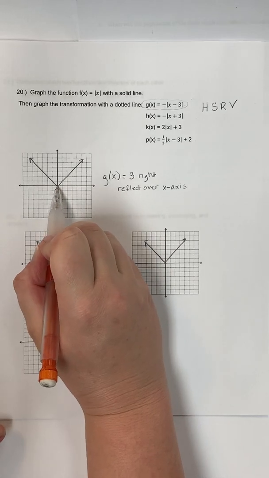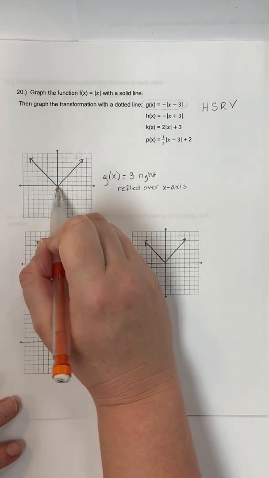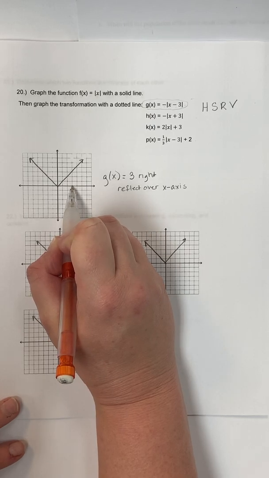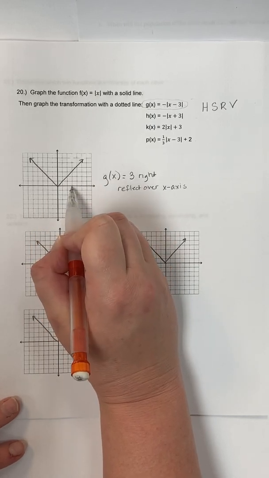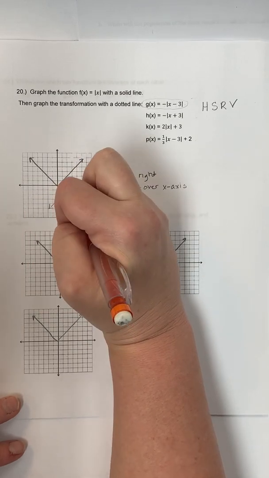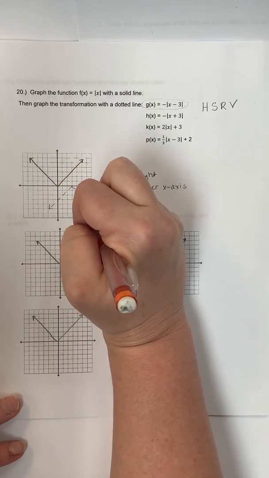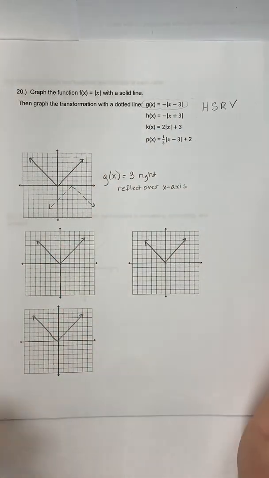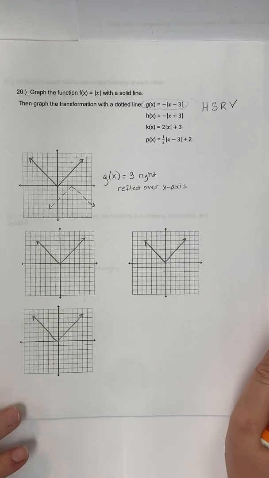I'm going to start here at the origin, but then I'm going to go right 3, and then instead of going up, I'm going to go down because I have reflected. If this is your version, this is the graph you choose.